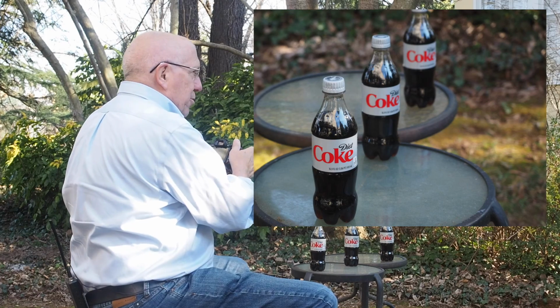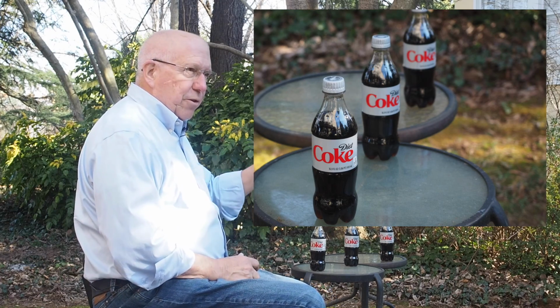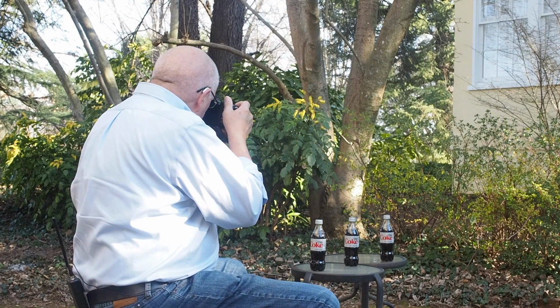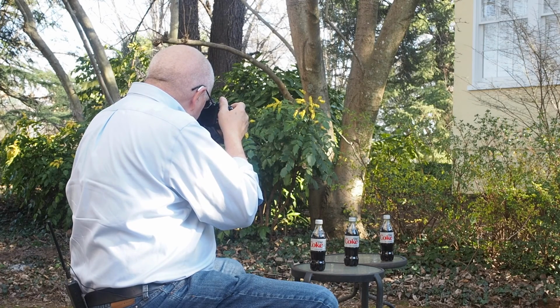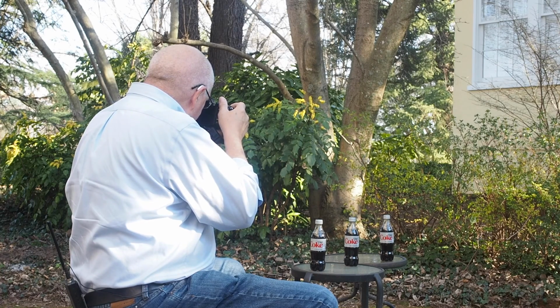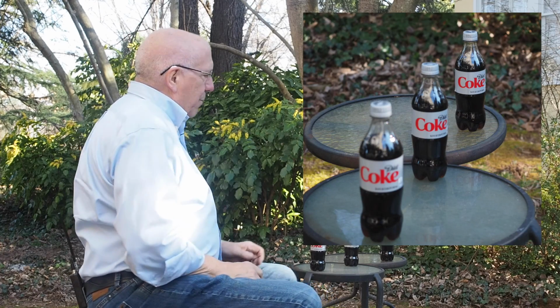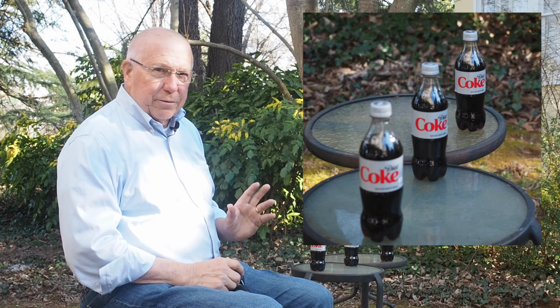Now take a look at that picture. The front bottle is in focus. The second bottle is sort of in focus. The third bottle is a little fuzzy. So now I'm going to focus on the third bottle and take the shot. Same settings, f2.8, 1/1000th of a second, ISO of 800 because of the shady area. Take the shot. Take a look at that. The third bottle now is in focus, and the first bottle is fuzzy.